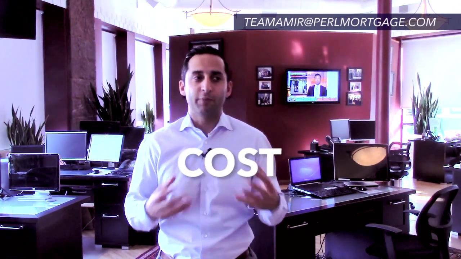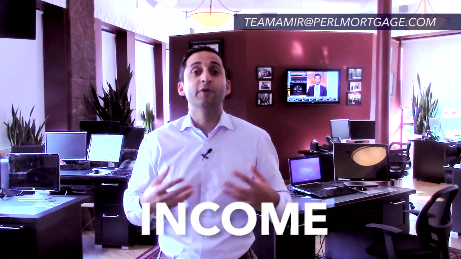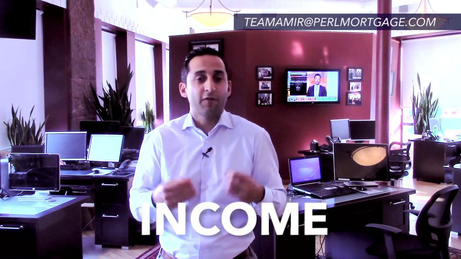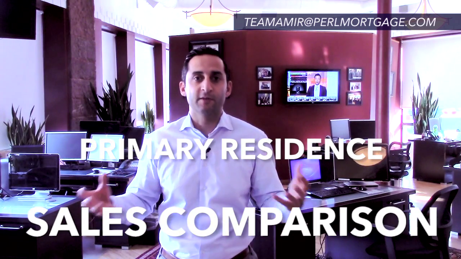Cost approach, an appraiser will go out there and basically appraise the value of a property if it was to be rebuilt. It's more for special use properties like marinas and public assembly halls and things like that. An income cap approach is for income producing properties, an investment property, an apartment building, a mixed use development, things like that. So for a standard residential home buyer, for primary usage, sales comparison approach.